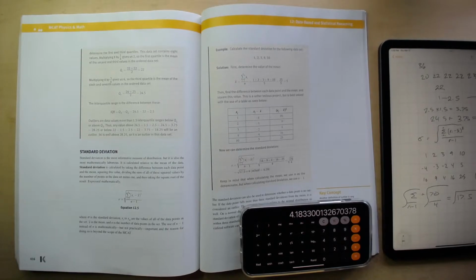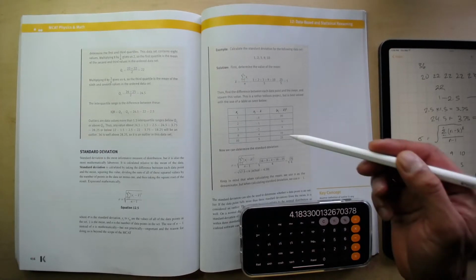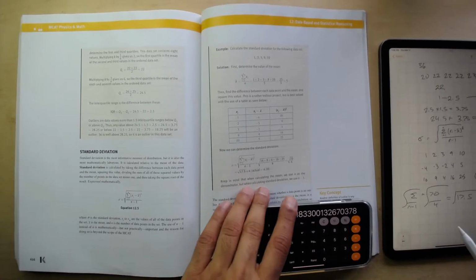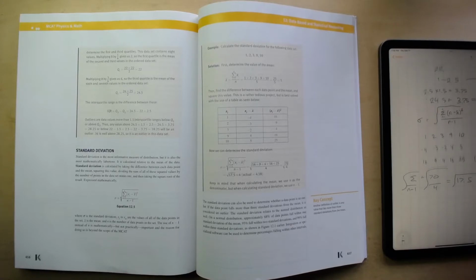All right. Made a nice little table here. That's handy, huh? We kind of did it informally. All right.